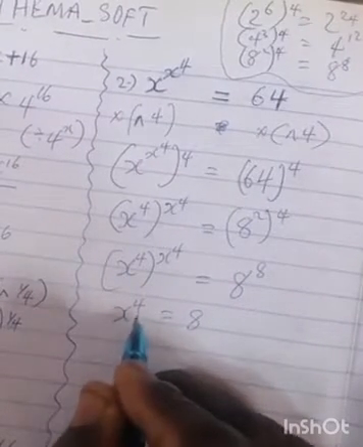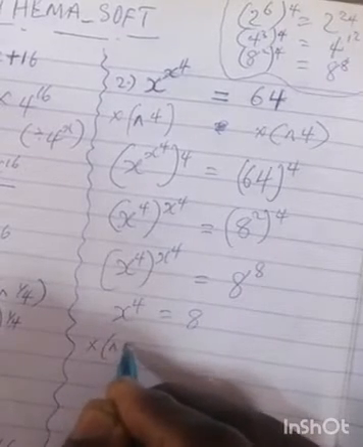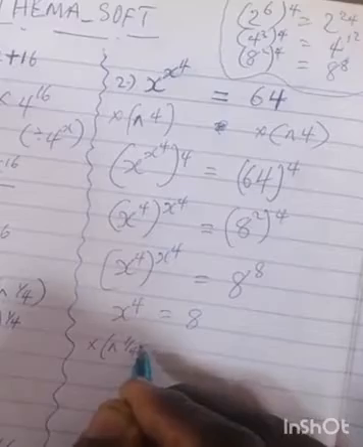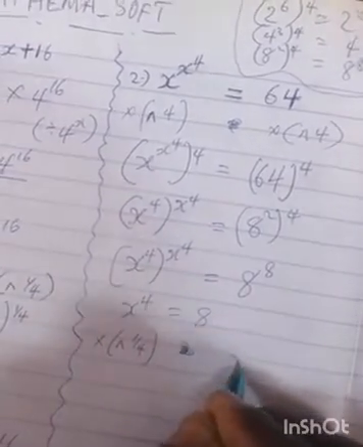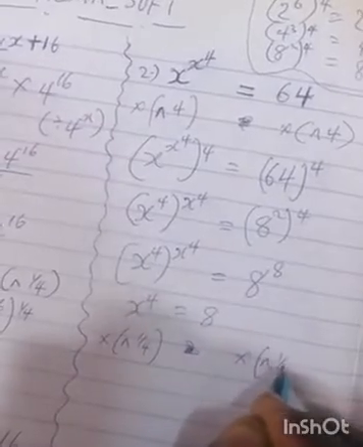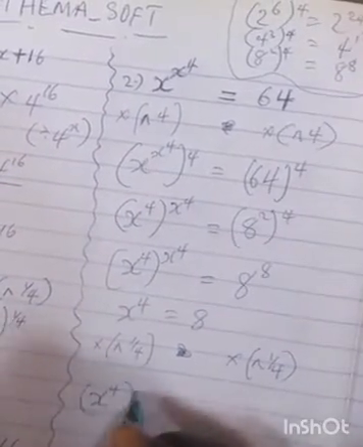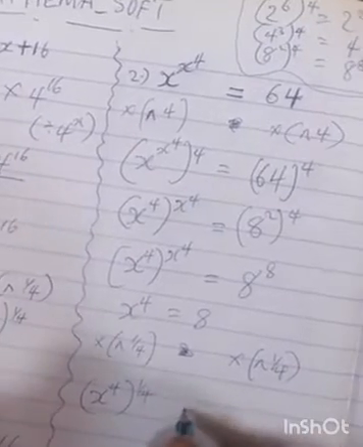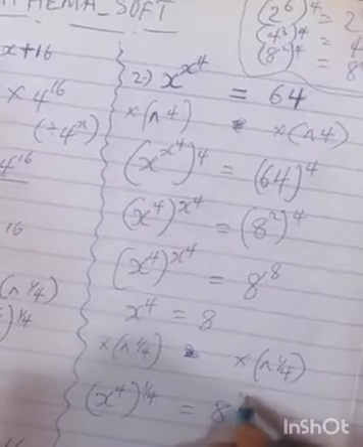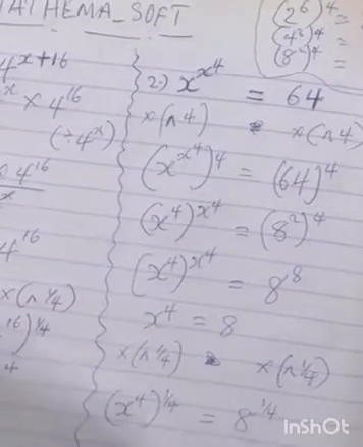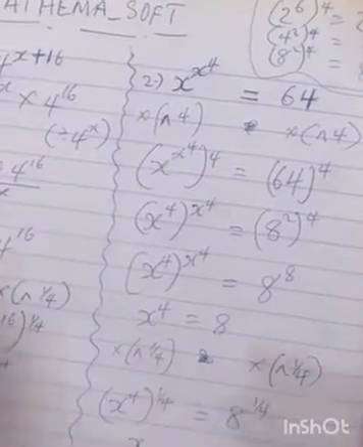For me to get my x here, let me multiply the power on either side by 1 over 4. On this side also, multiply the power by 1 over 4. That will be x raised to power 4, raised to power 1 over 4, equals 8 raised to power 1 over 4. So 4 will cancel 4 here. That will give me x.